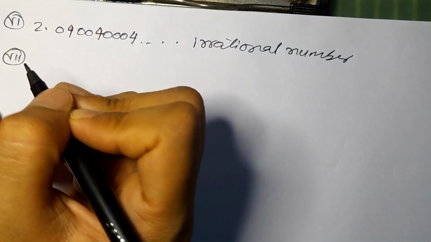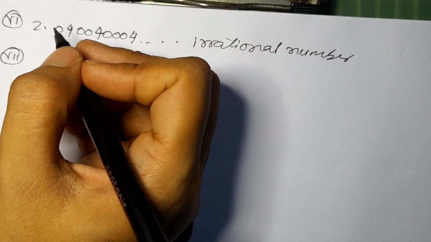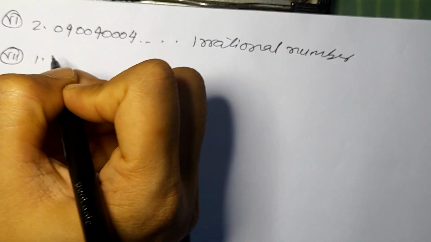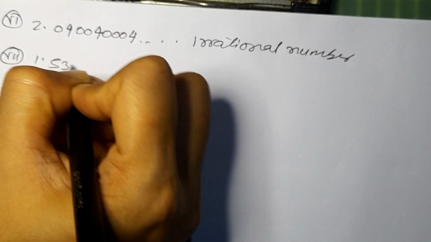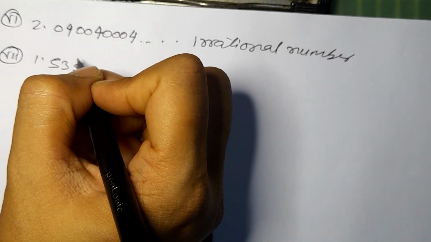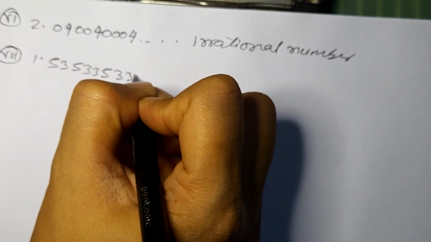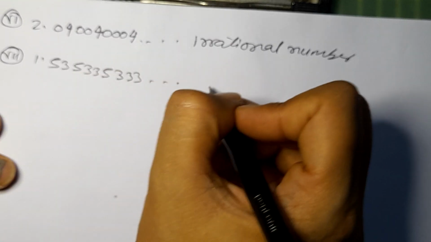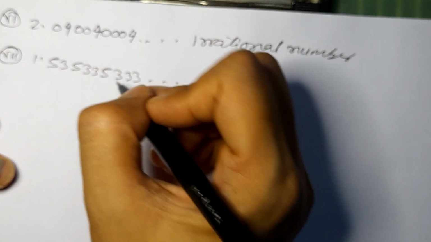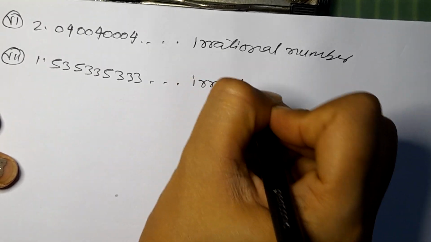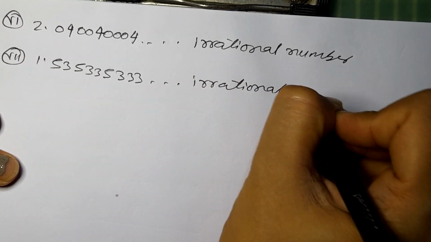Question number 7 is 1.5352253. This is also an irrational number. Same, this and this are the same; instead of 0, now it's a number. So it is an irrational number.